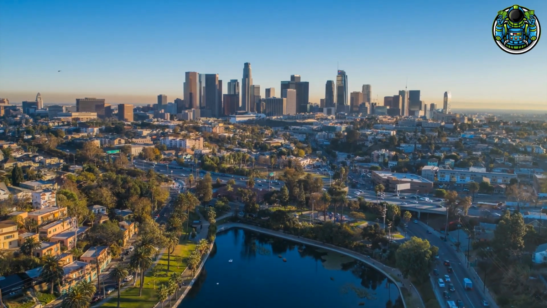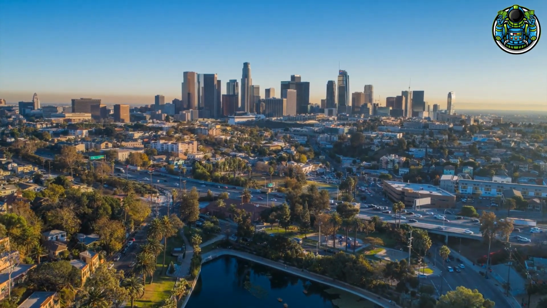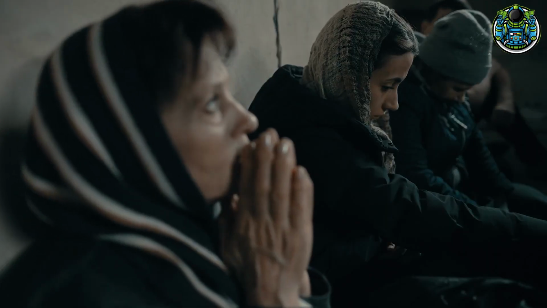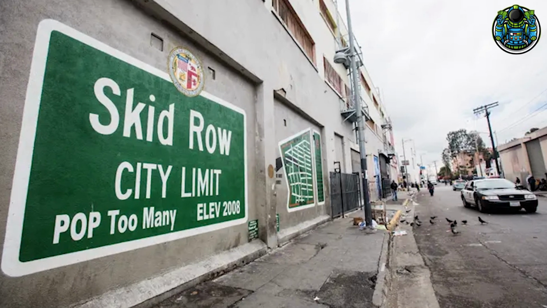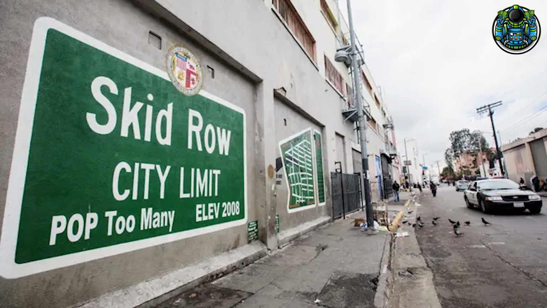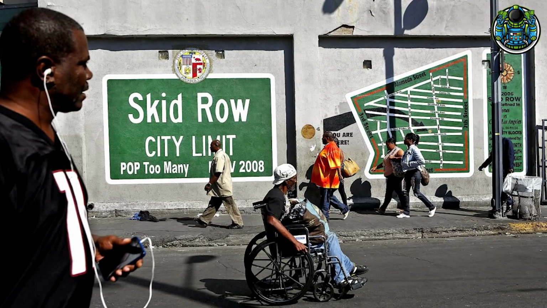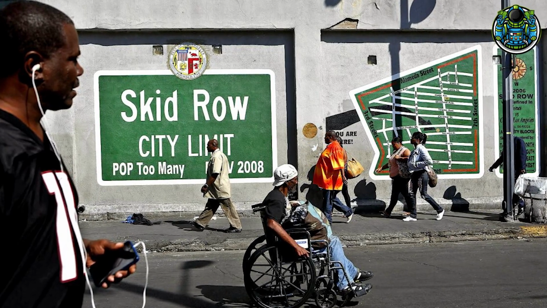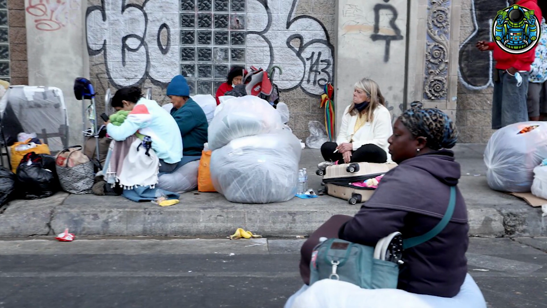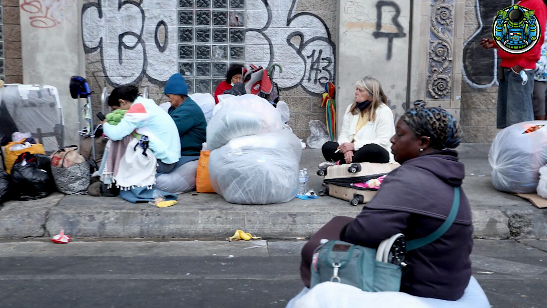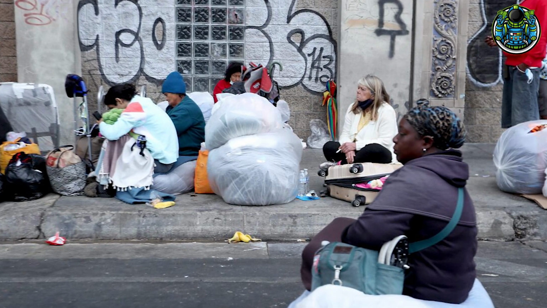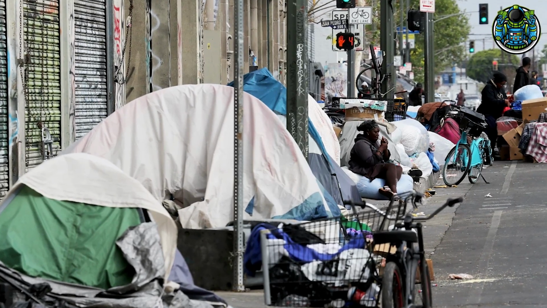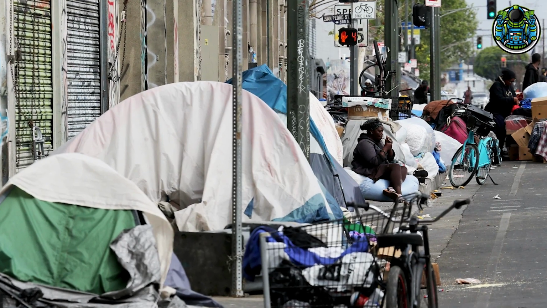Yet, Los Angeles, one of the most famous and populous cities in the nation, is experiencing a homelessness crisis. Nobody would ever guess that Skid Row Street, a district of roughly 50 blocks, is home to the world's largest number of homeless people, earning Los Angeles the nickname Misery Capital of the United States, with approximately 58,000 individuals living in dilapidated tents on streets or beneath bridges.